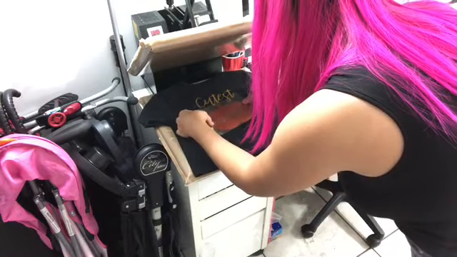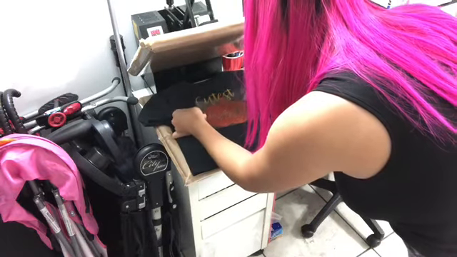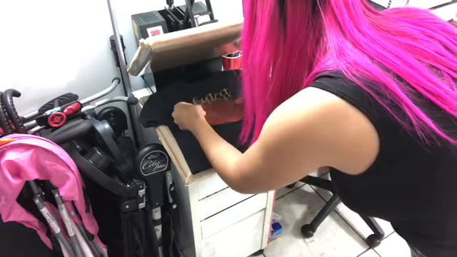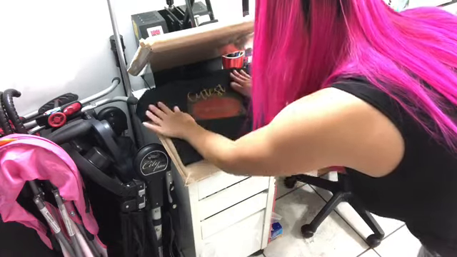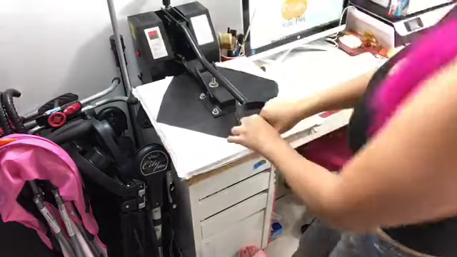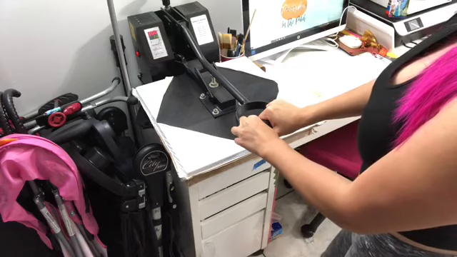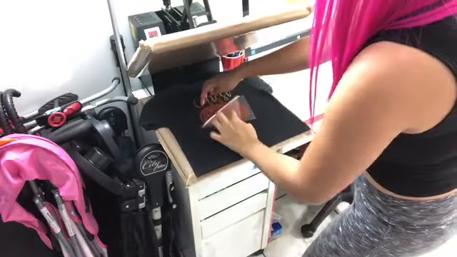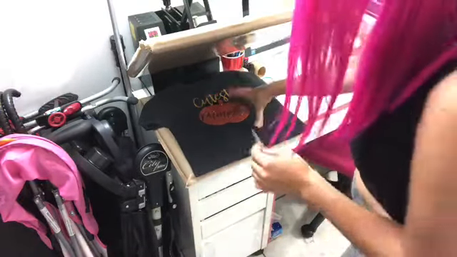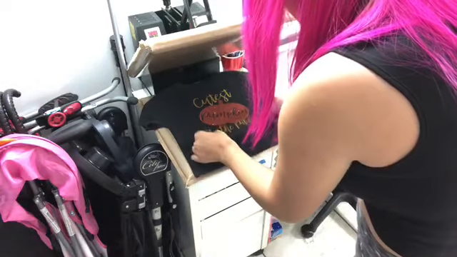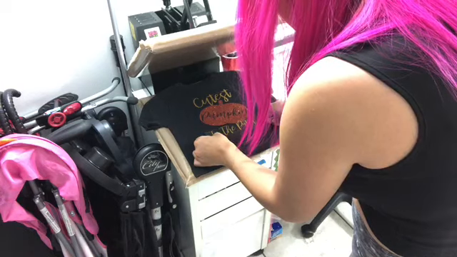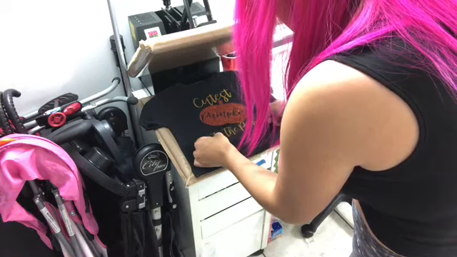So I'm lining up my glitter vinyl now, making sure it's exactly where I want it and centered in the shirt. And then I'm going to close the heat press and wait another 20 seconds before I can peel up the transfer sheet. Luckily, the glitter heat transfer vinyl is not a cool peel, so you can see how easily I'm able to peel it up without having to wait. It's just a quicker application.